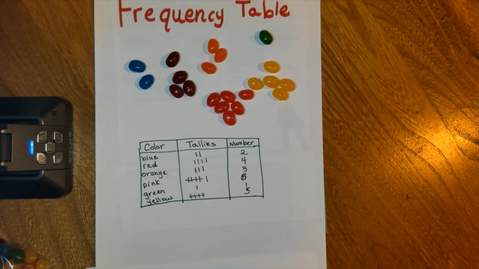Or what's your favorite subject in school? Or what's your favorite outdoor activity? You have to think of a survey question that is not a yes or no question. Ask them and you can collect your data and organize it.